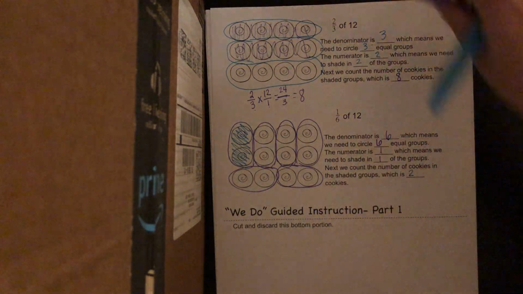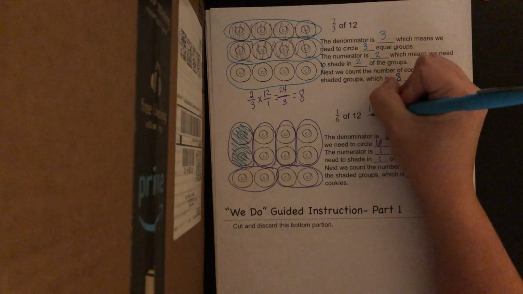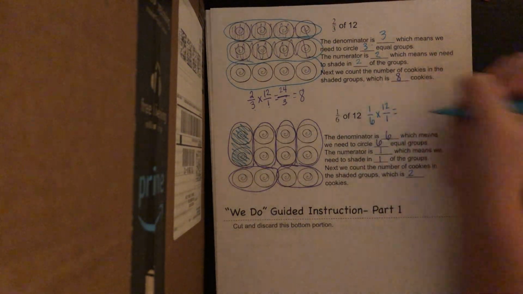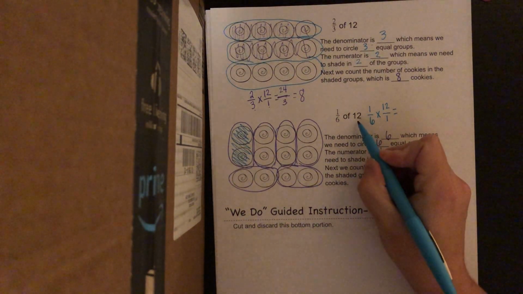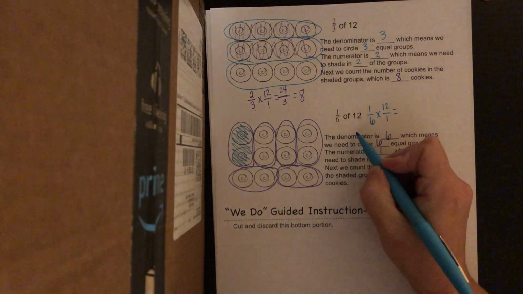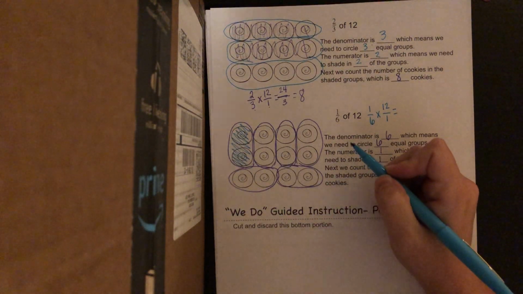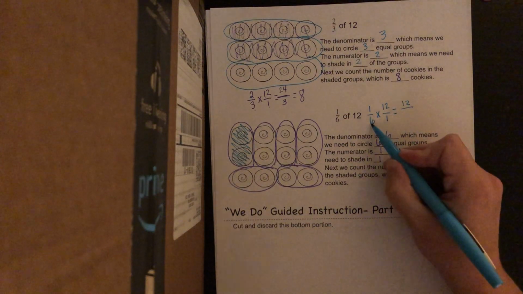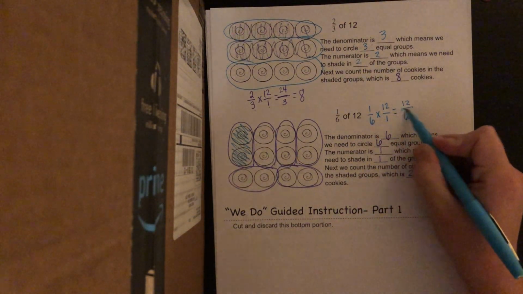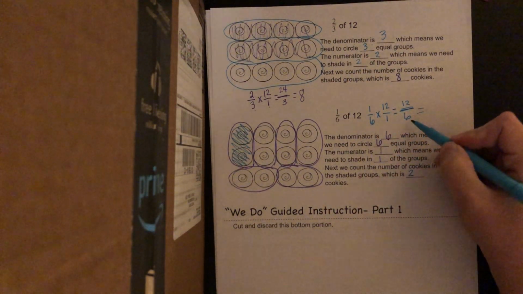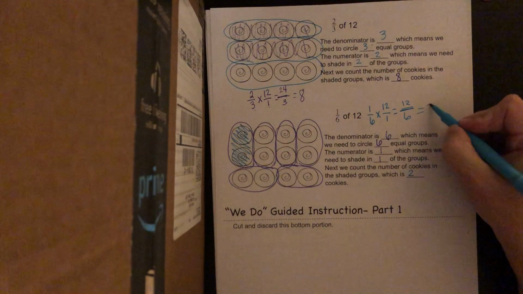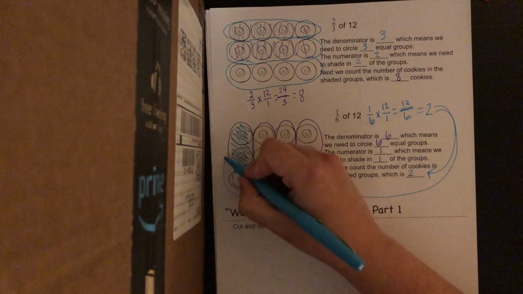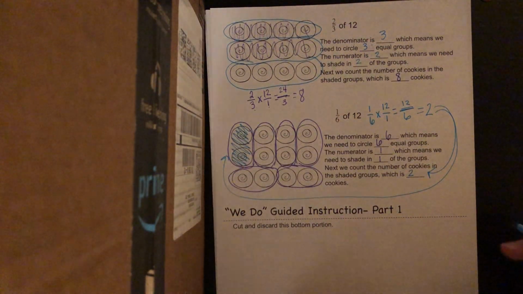So that means 1/6 of 12 is 2. And I'm going to write this out as an equation and solve it to double check myself. We always put our whole number over 1 to begin, and then my 3 words are multiply straight across. 1 times 12 is 12. 6 times 1 is 6. This tells me that I'm dividing. This is improper. 12 divided by 6 is 2, and that's what I said there, and that's what I showed there.